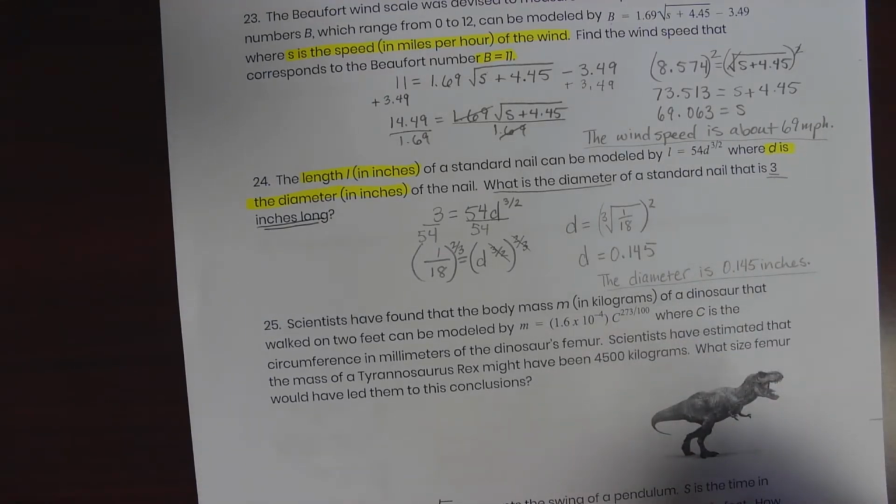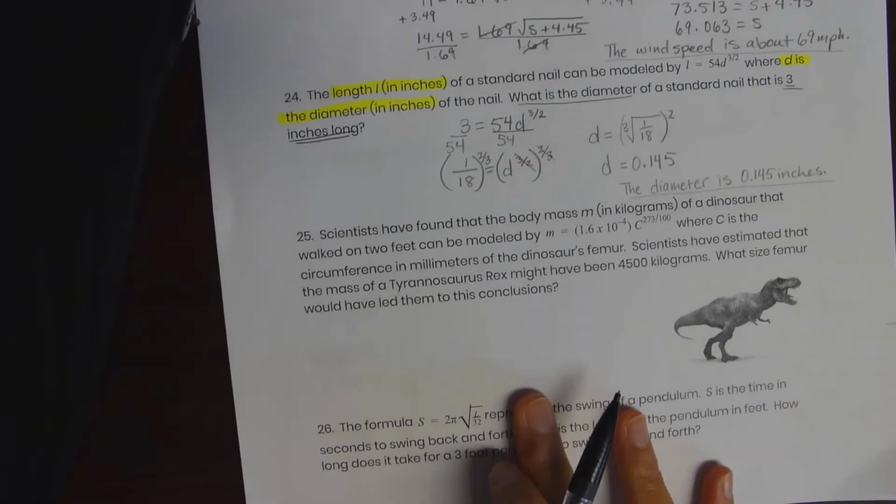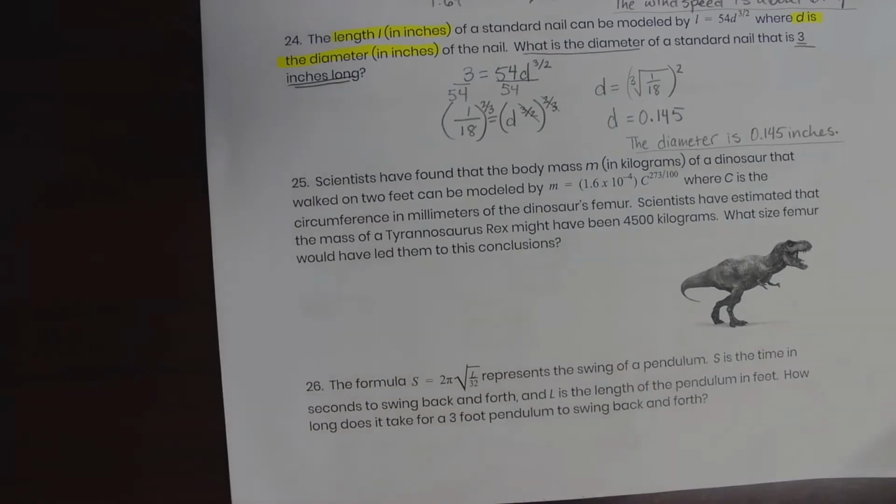Okay. All right. So next one, number 25.